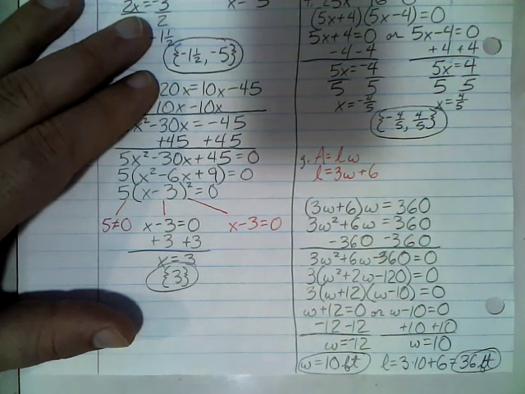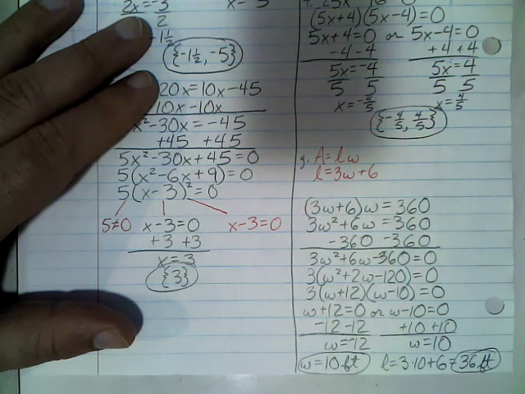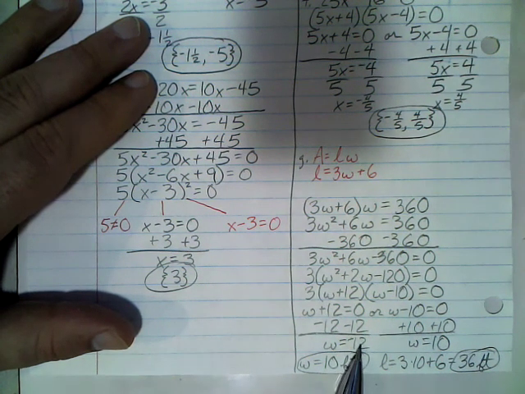So ladies and gentlemen, when we have a real world problem like that, sometimes we have to stop and consider, can both of our solutions to the equation happen in real life? And so when we get something that can't happen in real life, we eliminate it. We cannot have a width of negative 12, so the only width that's possible here is 10. And that, ladies and gentlemen, is the end of our lesson.